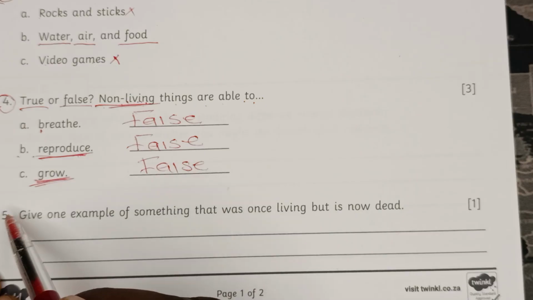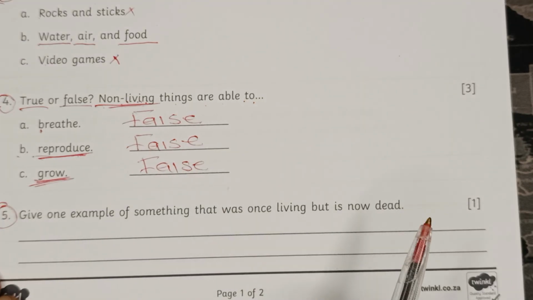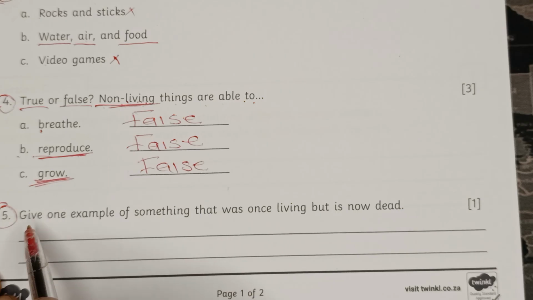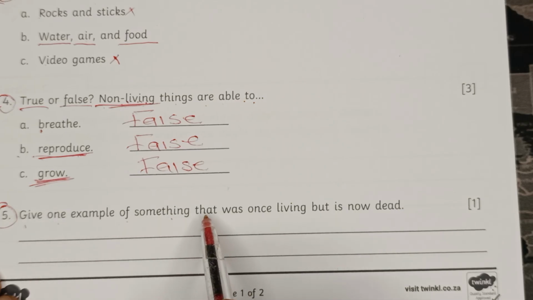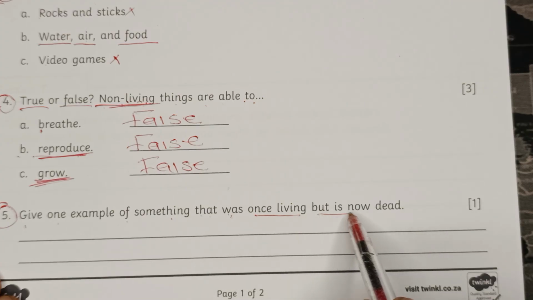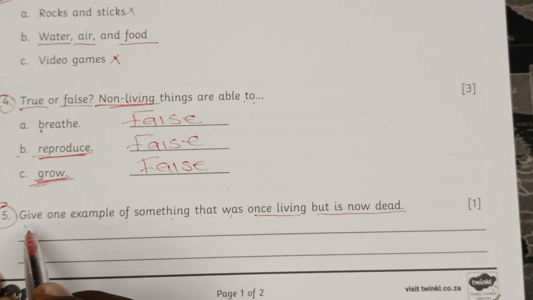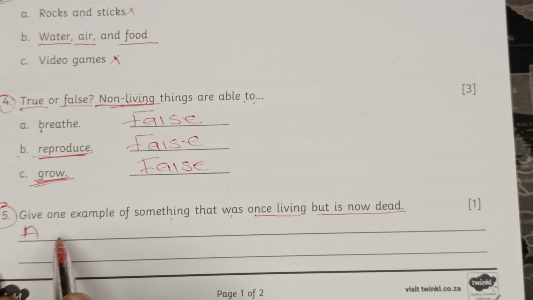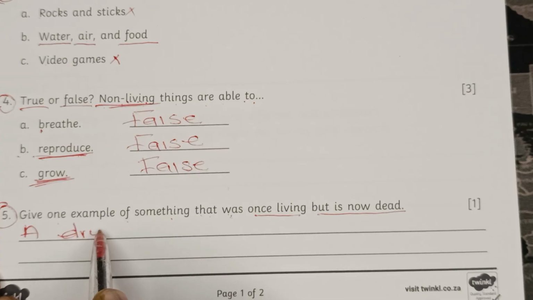Then we go to question 5. Question 5 says, give one example of something that was once living but now is dead. The example that you can give is a dry leaf.